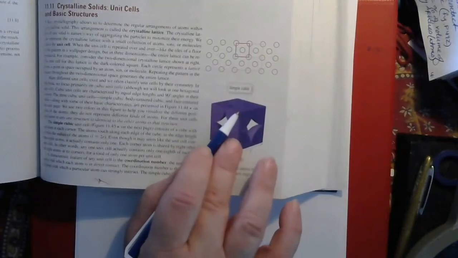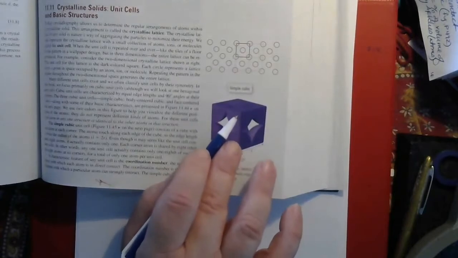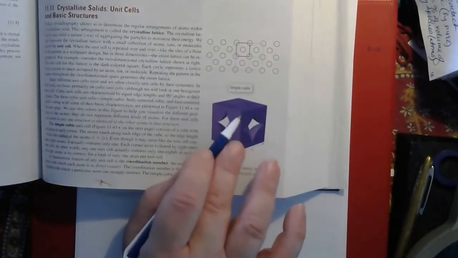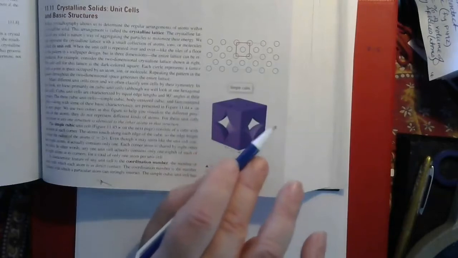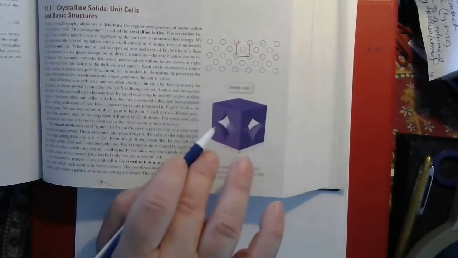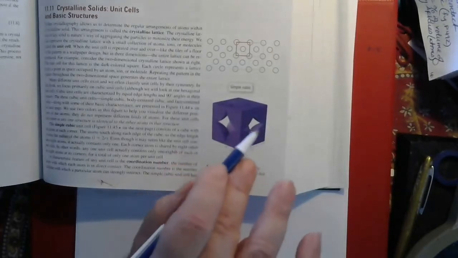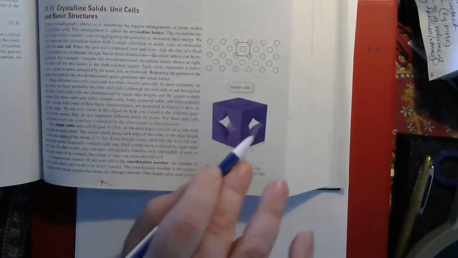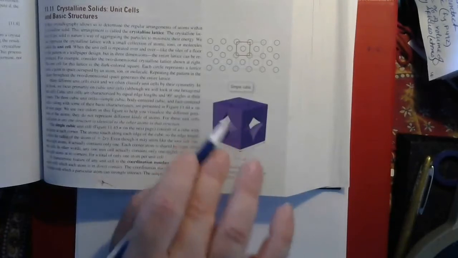And so this sphere that's centered at this corner right here that I'm pointing to, 1/8 of that sphere is in this unit cell, but another 1/8 of that sphere is in the unit cell next door, and another 1/8 is in the unit cell in front of this unit cell, and another 1/8 is in the unit cell in front of the unit cell next door. So that's 4/8 accounted for. That's half of the atom.